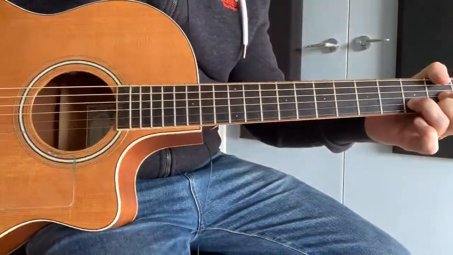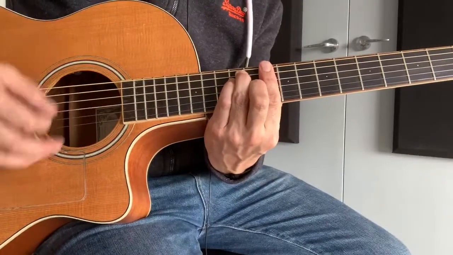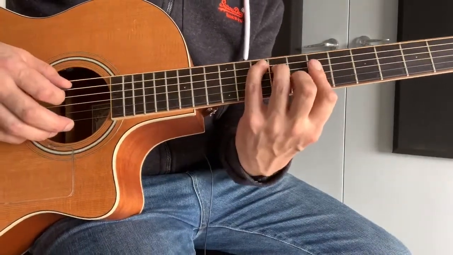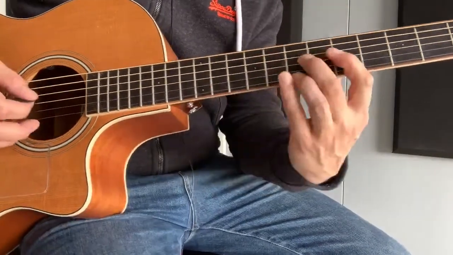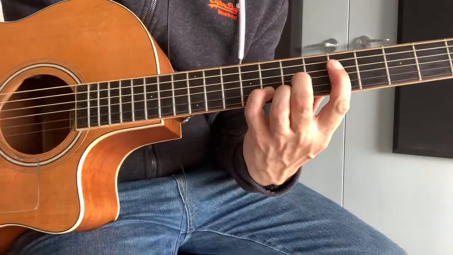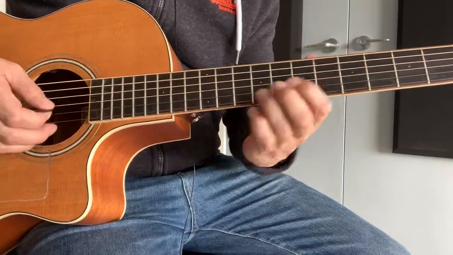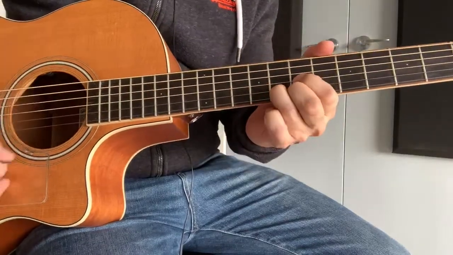So that whole sequence of events again is a D major to a C major, and then the final one, which I didn't discuss, which is this G shape, or you could think of as this D shape. That's a G major. So you have D major, C major, and G major.